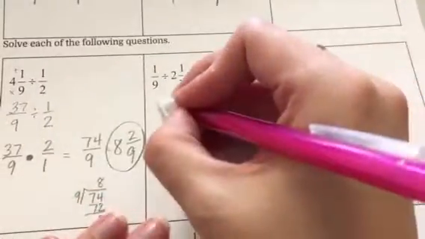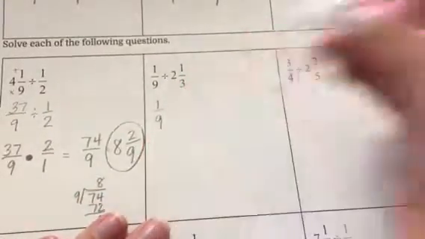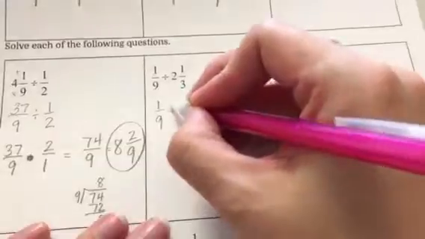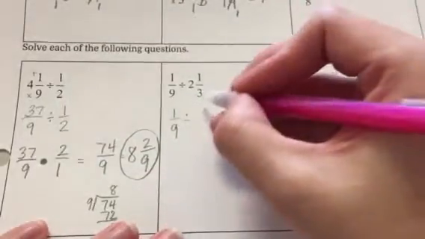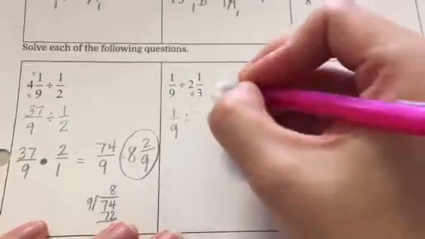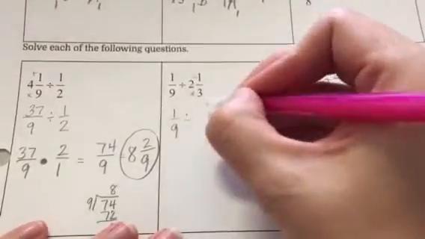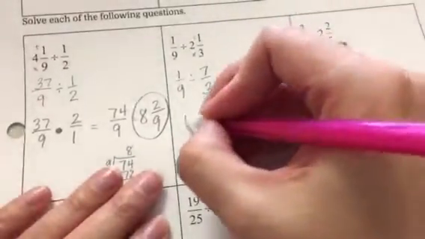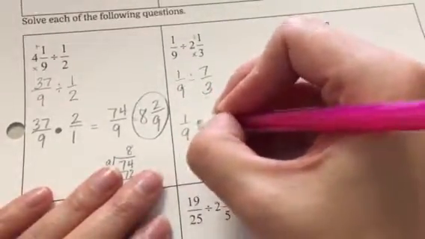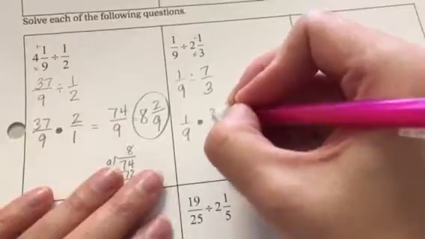The 1/9 is all set. It's going to stay 1/9. But the 2 1/3 I need to change to improper. So I do 3 times 2, which is 6, plus 1, which is 7 over 3. Then I'm going to keep 1/9, change to multiplication, and then use the reciprocal.